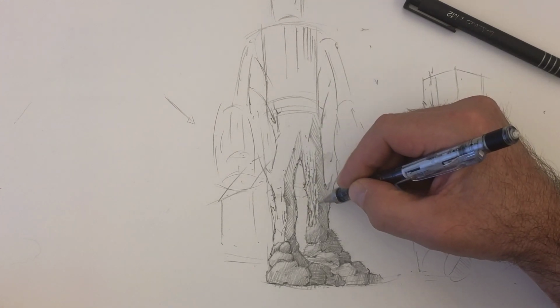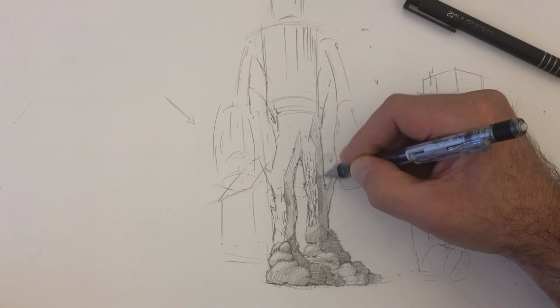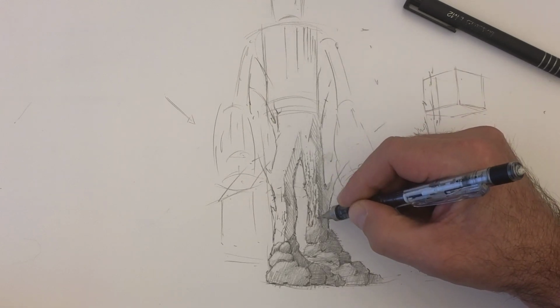The same as when we do normal shading, you get a terminator here, you get a darkness right at the turn.